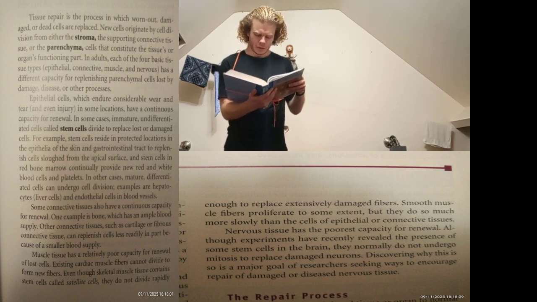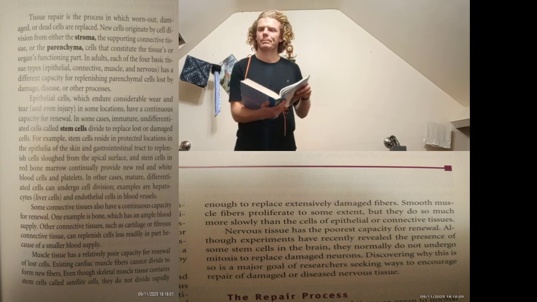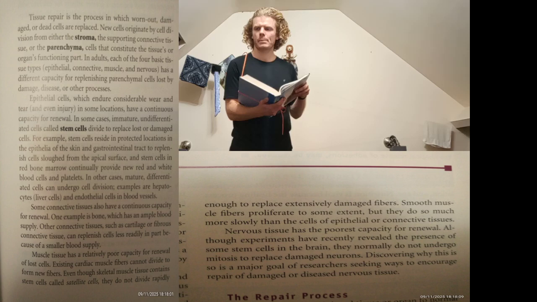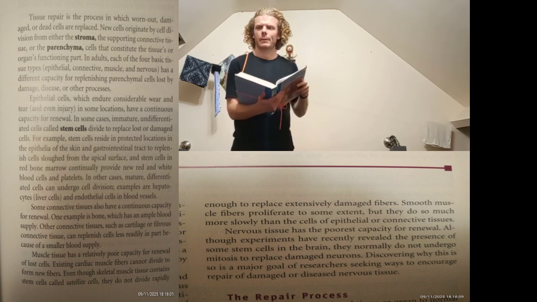Other connective tissues, such as cartilage or fibrous connective tissue, can replenish cells less readily, in part because of a smaller blood supply. That is very interesting. Is that the reason why cartilage damages heal slower? Or do they? I don't know, I don't want to claim it. Or is it another reason that they're so problematic?